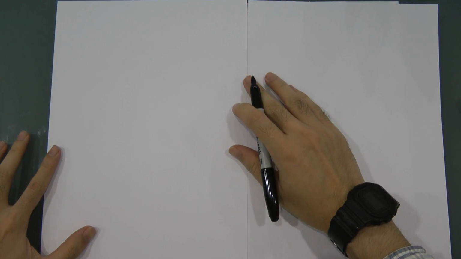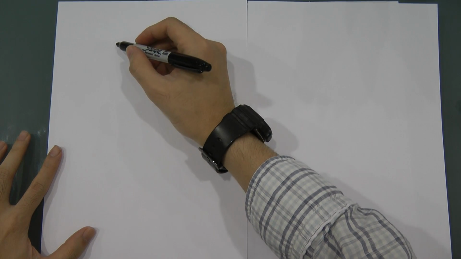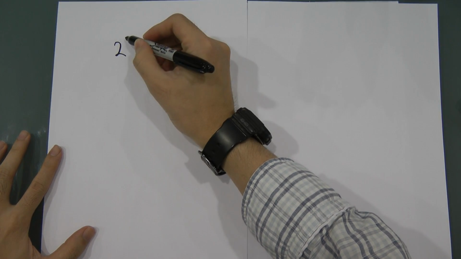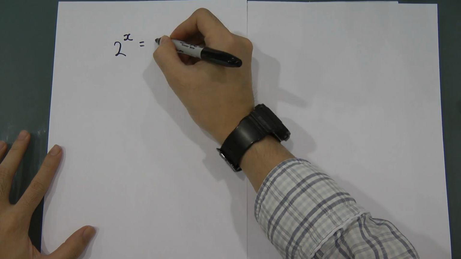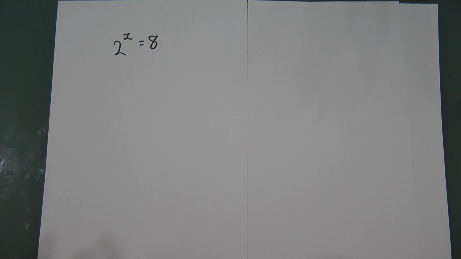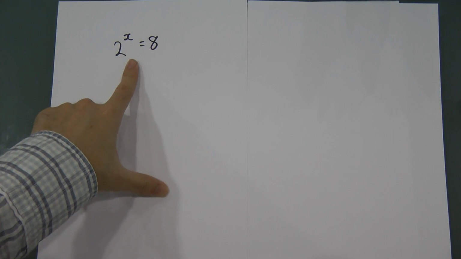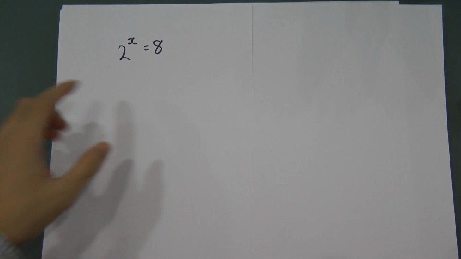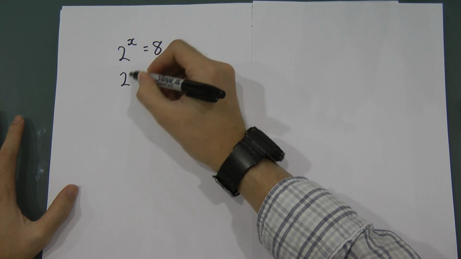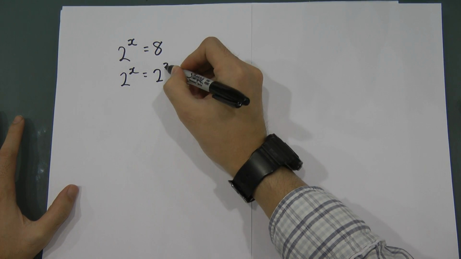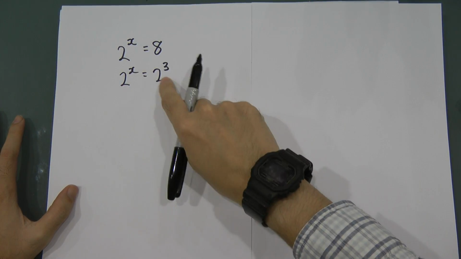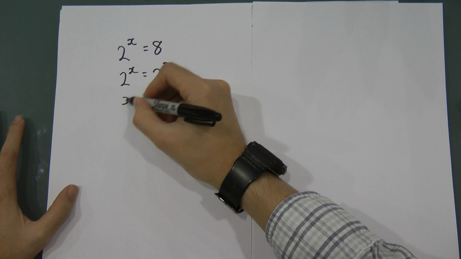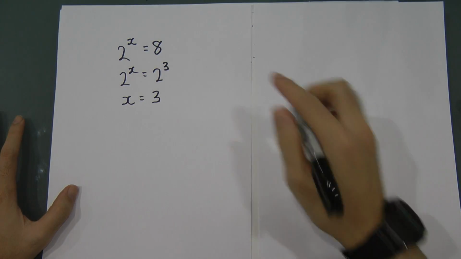For example, let's say 2 power of x equals 8. For a question like this, I believe a lot of students can solve it easily. If you learn about indices, you know this is indices. Why do I say this is indices? Because we know 8 is 2 power of 3. So I can write 2 power of x equals 2 power of 3. Then when we have the same base, we can straight away compare their power. x equals 3. So I say this is indices.